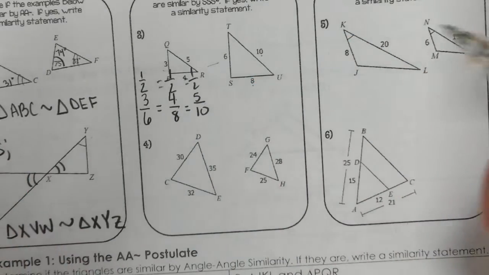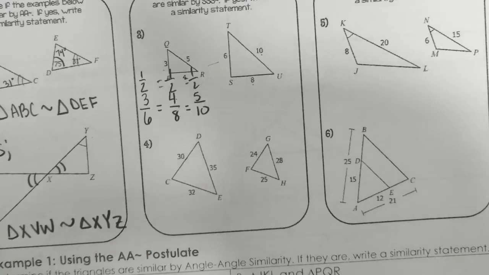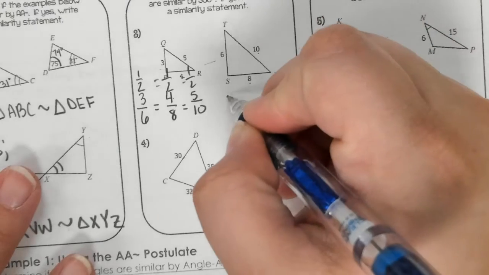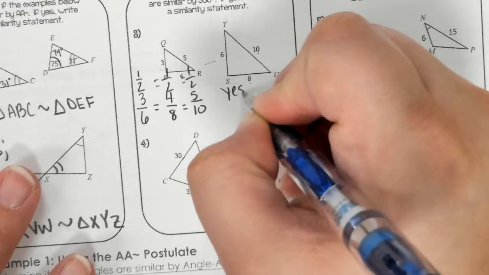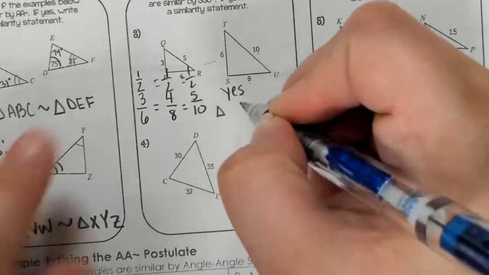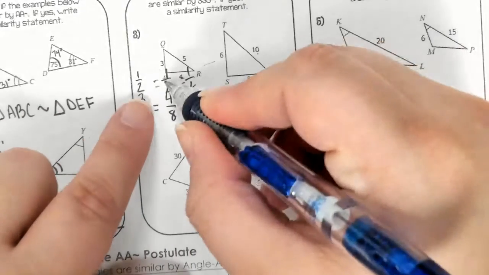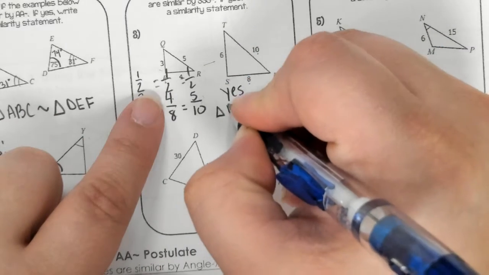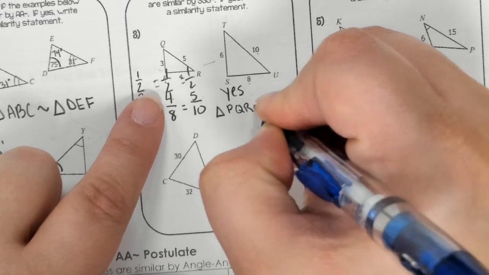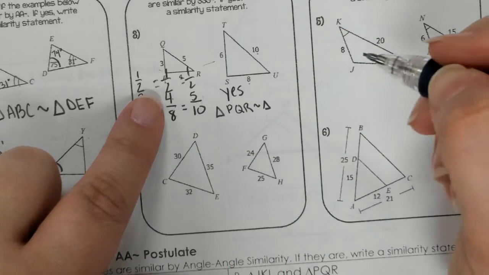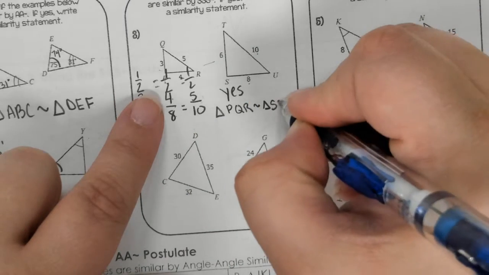Those are all equal. So this means that yes, these triangles are similar by side-side-side, because all the sides are proportional. So for the similarity statement, we could say triangle PQR is similar to STU.